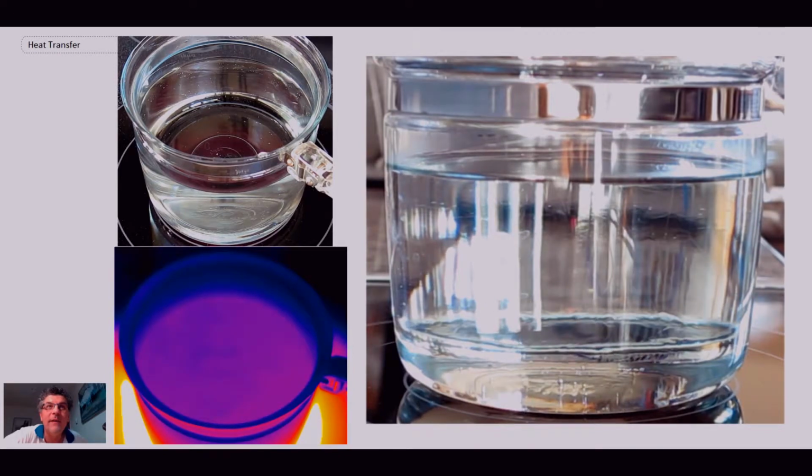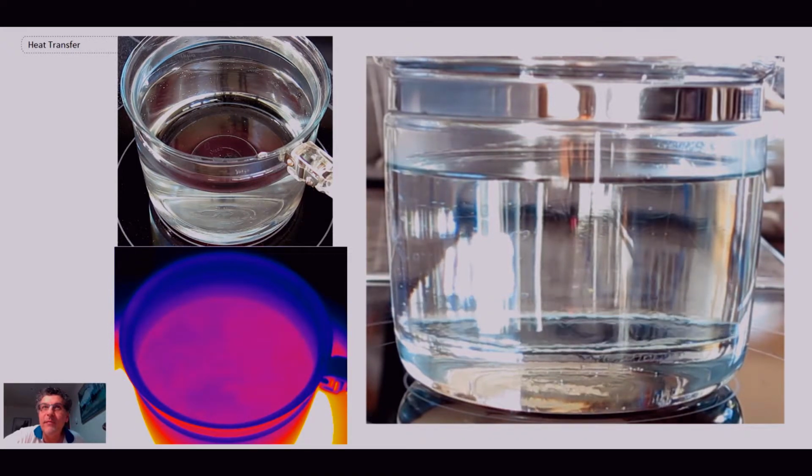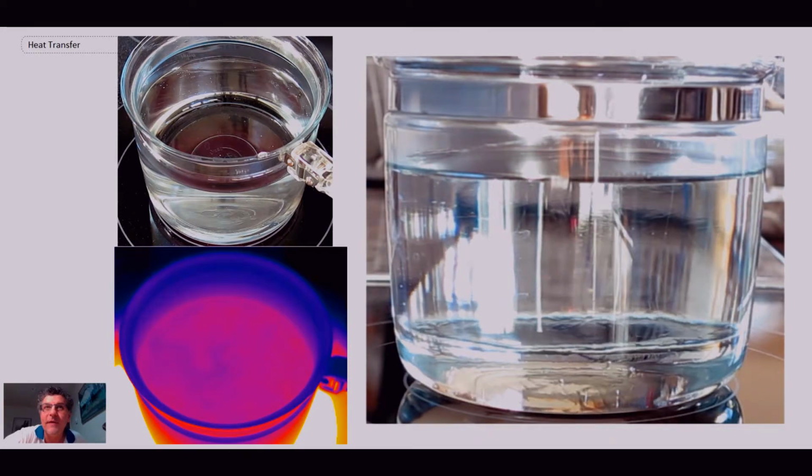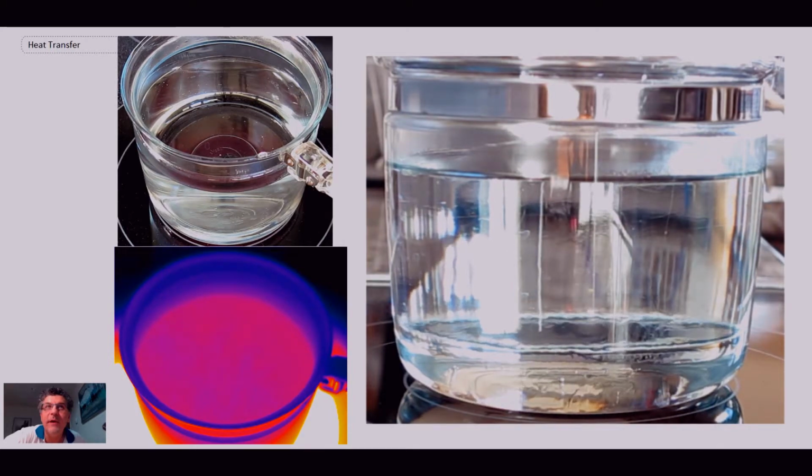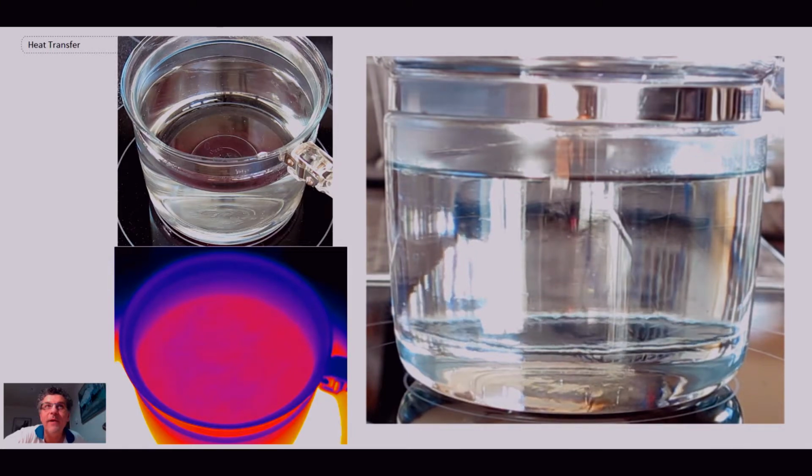We have more mixing on the IR camera because it's a more uniform temperature. And there are little bubbles that are coming up, but we're not boiling yet. So those could just be air bubbles that are attached to the surface. But that will become important as we watch the process. So let's continue observing what's going on. And then we have the top view camera in the upper left where we can see from the top. There's a little bit of steam coming out there.